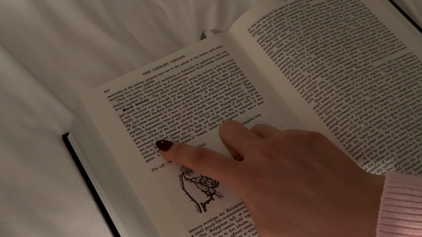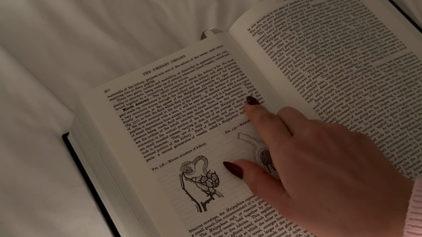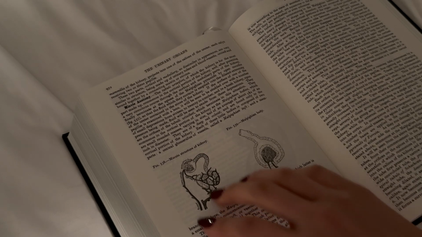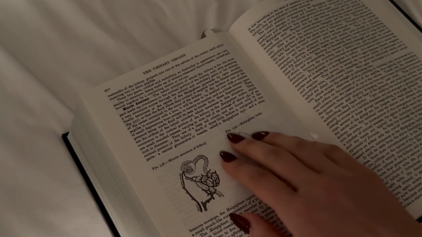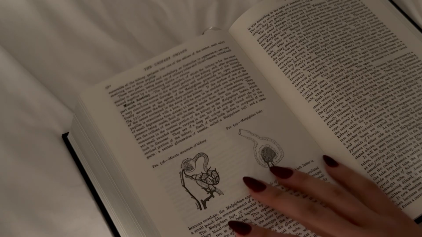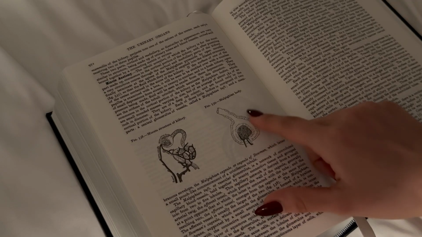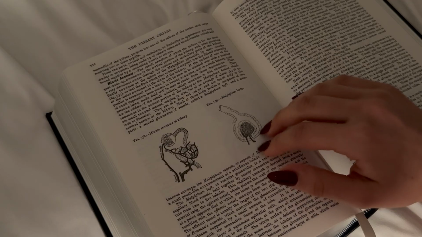They commence in the cortical portion of the kidney as the Malpighian bodies, which are small round masses. I think what they're talking about here is also known as the glomerulus, but I could be wrong. Actually, this is the glomerulus.